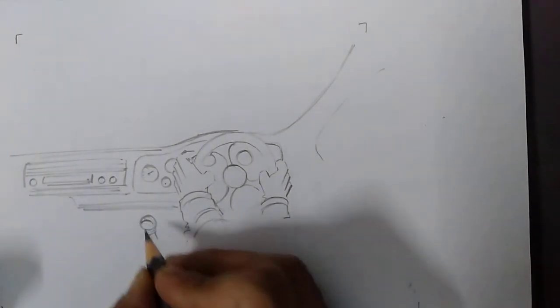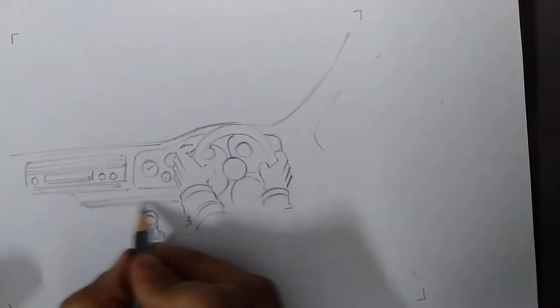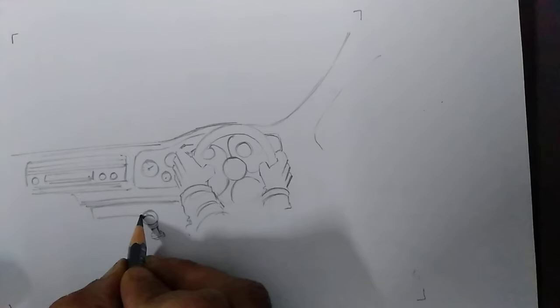So here, all these elements which are inside the car, that is visible.